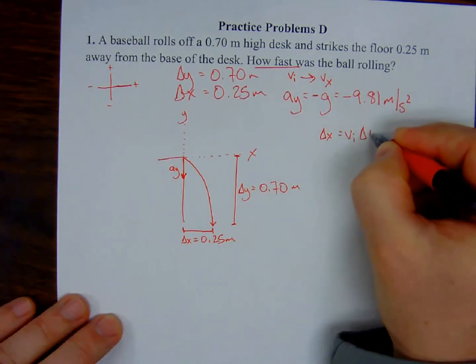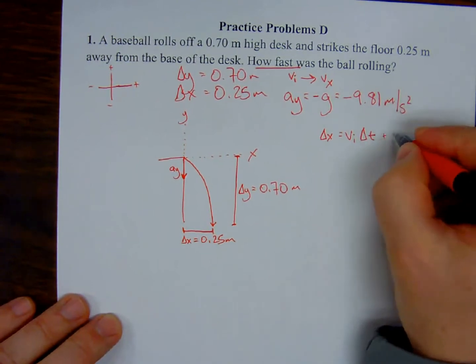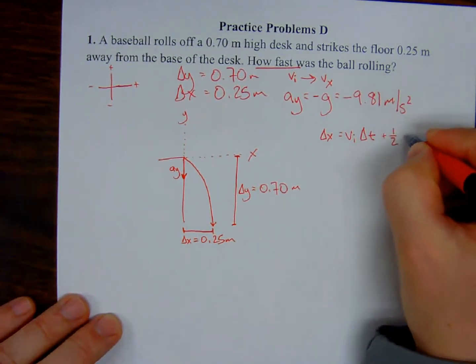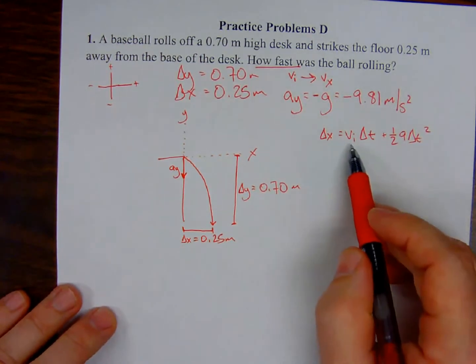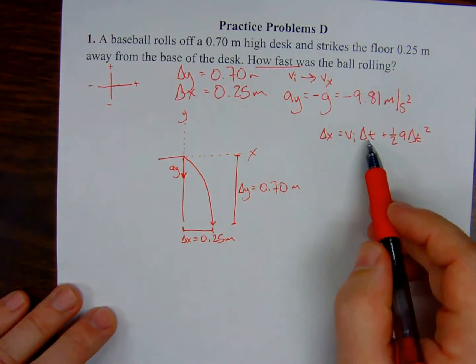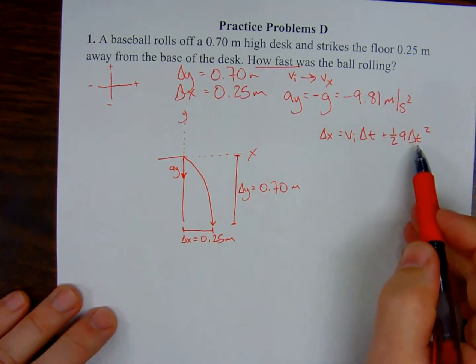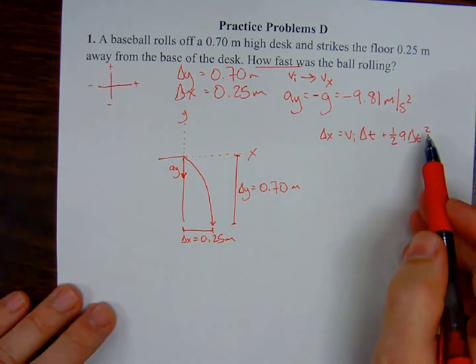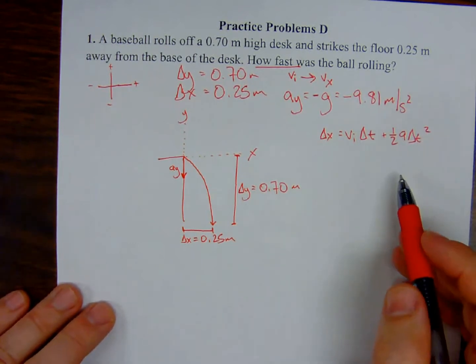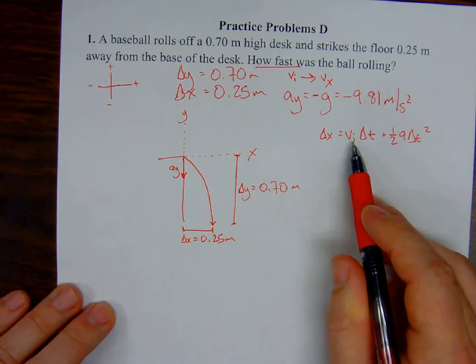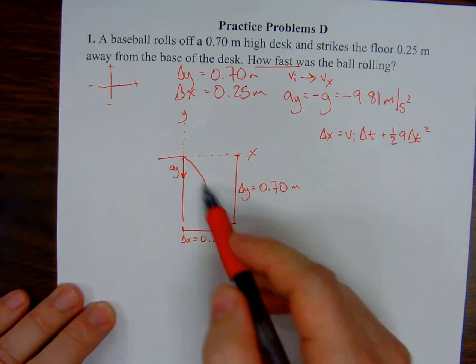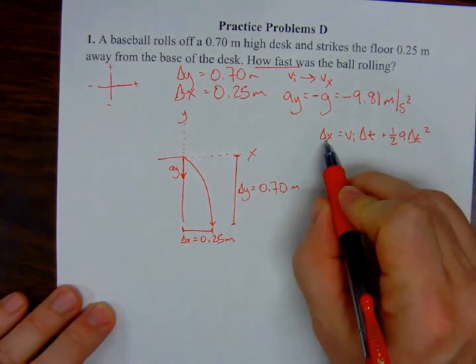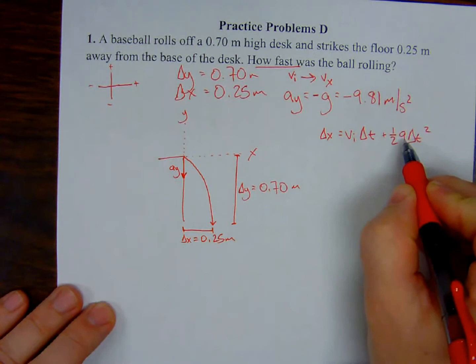Okay, so we have displacement is equal to initial velocity multiplied by time plus 1/2 the acceleration multiplied by time squared. Now, in the x direction, we have initial velocity. The ball is definitely in motion for a set amount of time. But in the x direction, there is no acceleration. Acceleration is 0. Anything multiplied by 0, it does not matter what this time interval is, so this whole side of the equation cancels out.